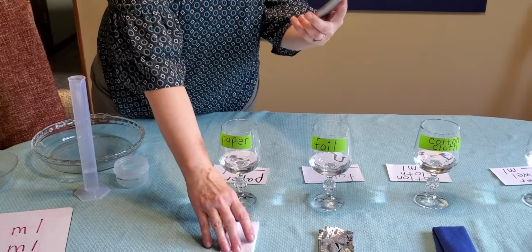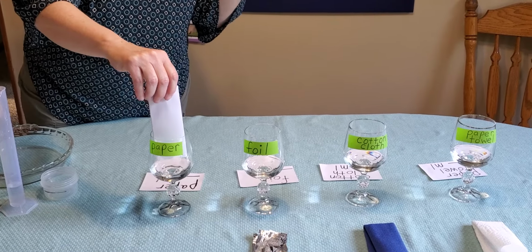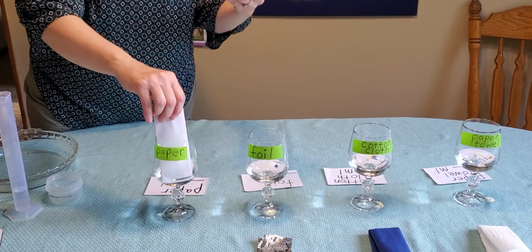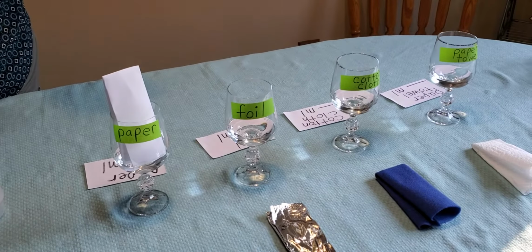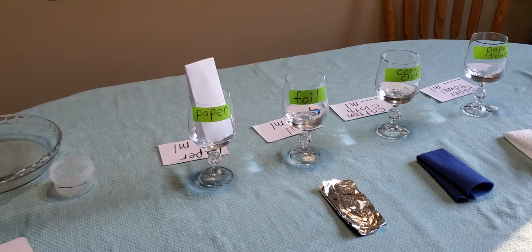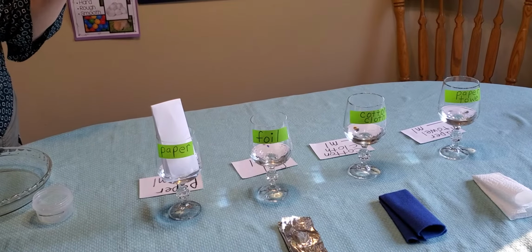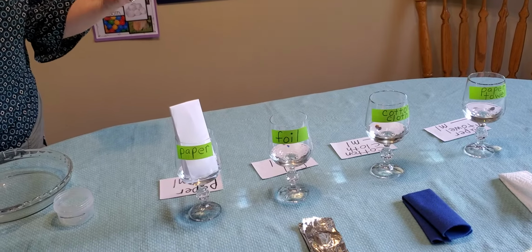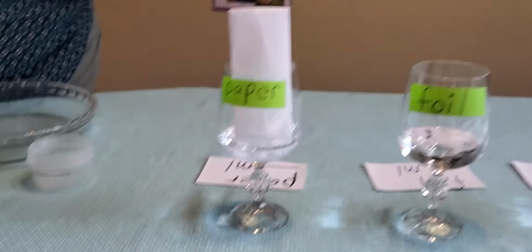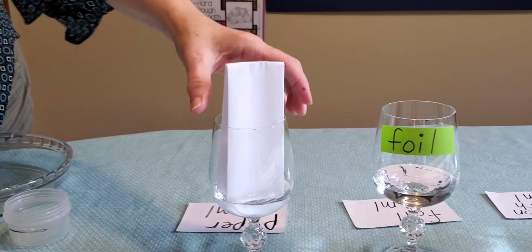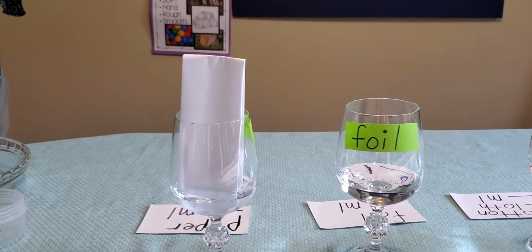I'm going to put my paper inside of my glass and start, okay? And you'll hear it when it goes off. All right, so we'll see what happens. Okay, so for 30 seconds, we'll see what's happening. Does it look like it's absorbing? I can even turn it around so you can see a little bit better. Think about what's happening with it?